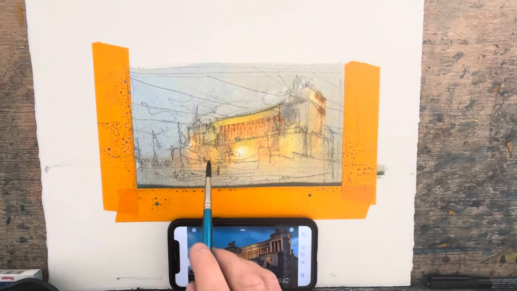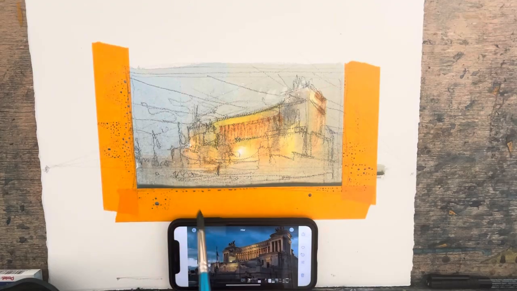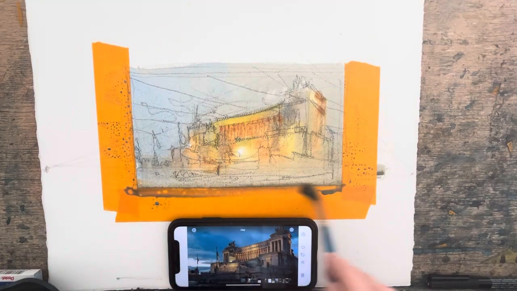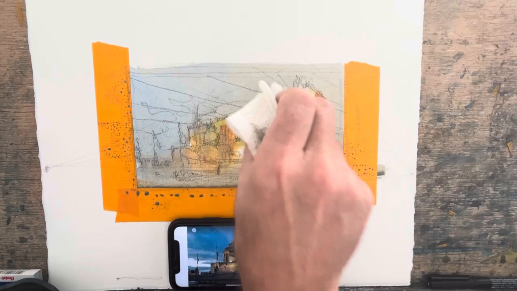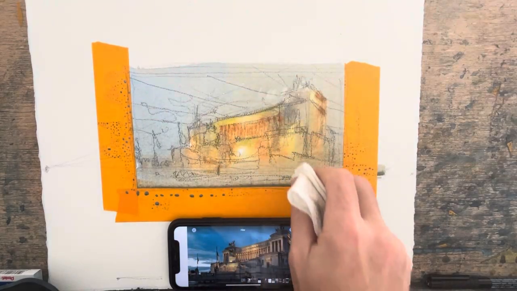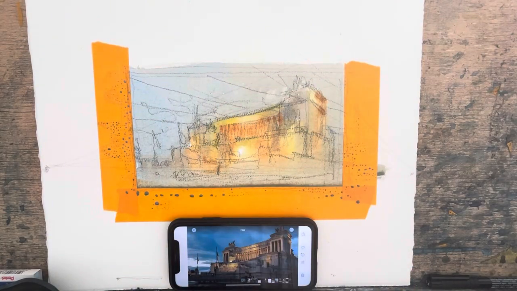Okay, so the temptation to do more is big, but trust me, just let the paper now dry. Just removing a bit of yellow here. It's okay. Yeah, we're gonna let that dry. I think it's gonna work. Let's try it like this.